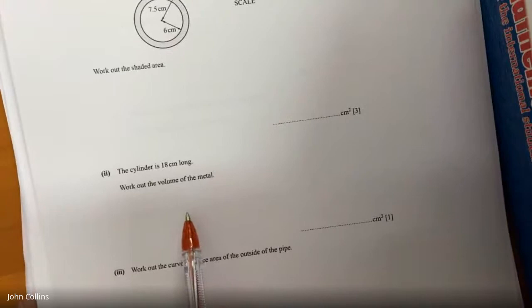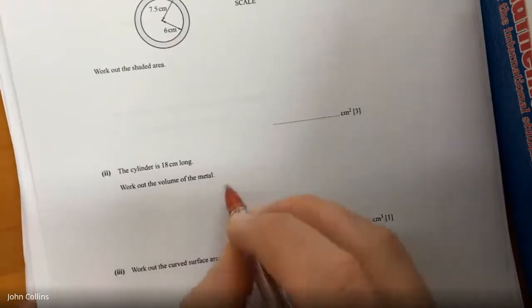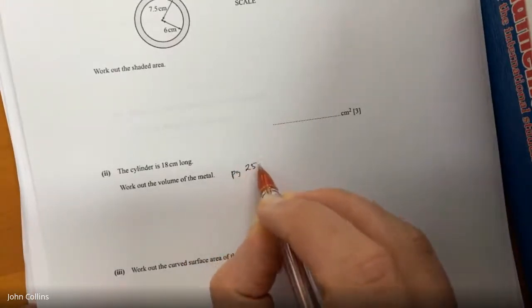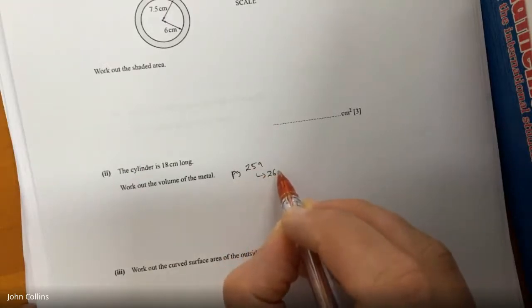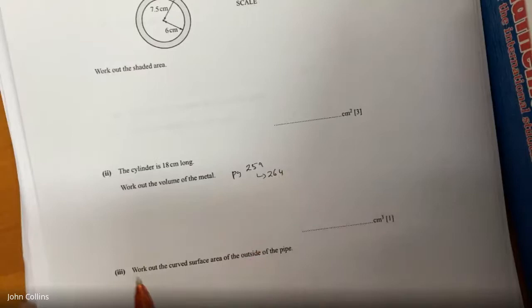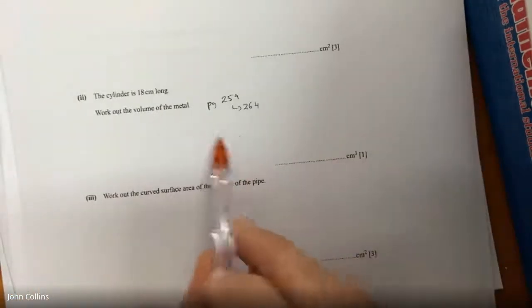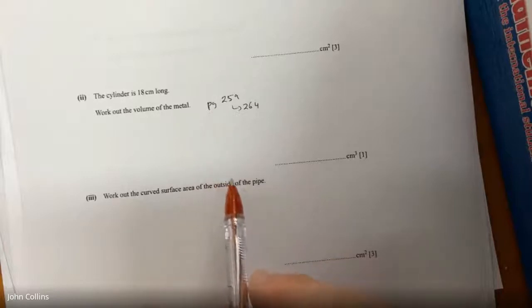The volume then would be a tricky question, and check out page 259 up to about page 264 for examples of how to do volume. We still have yet to review volume and area. We'll do that, don't worry, next week.